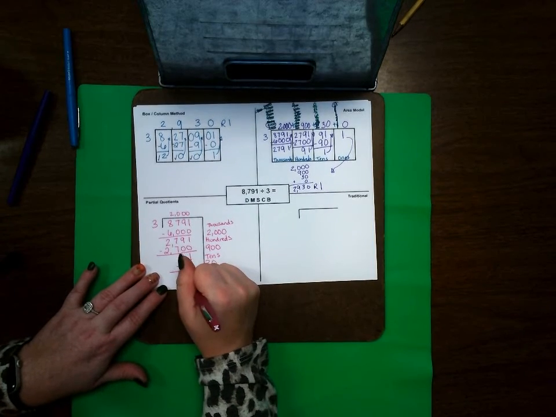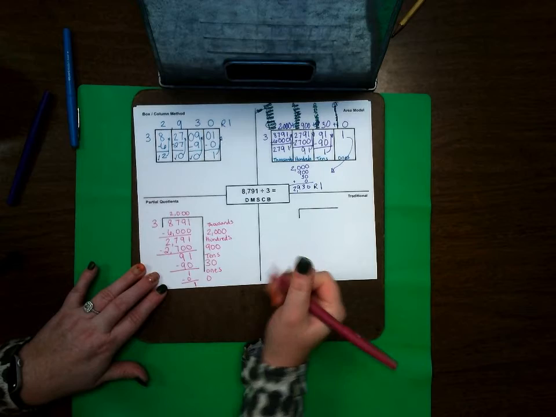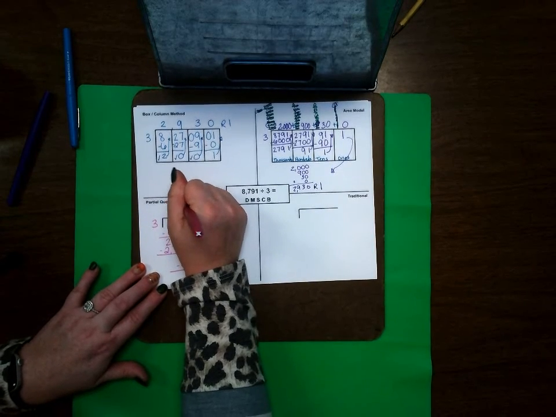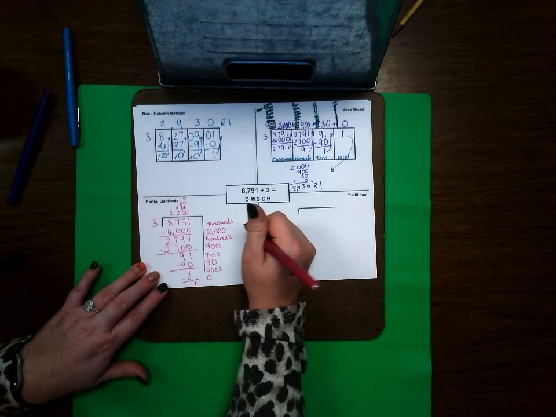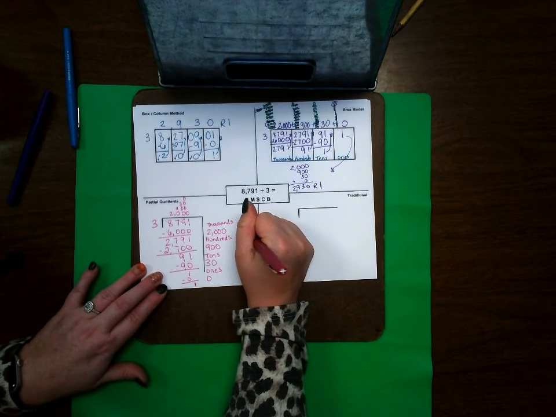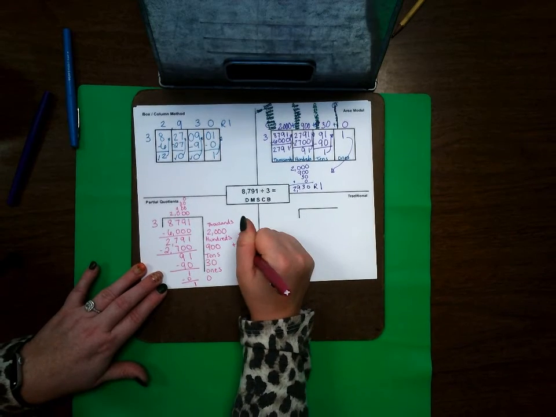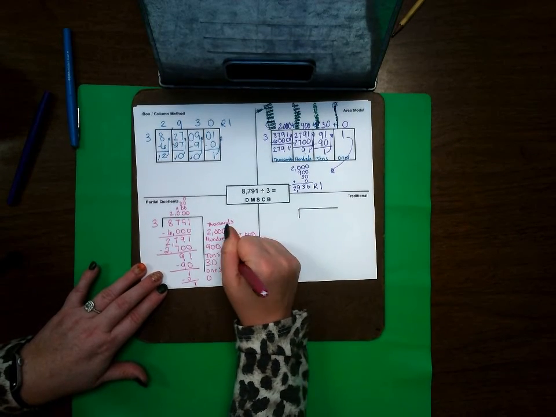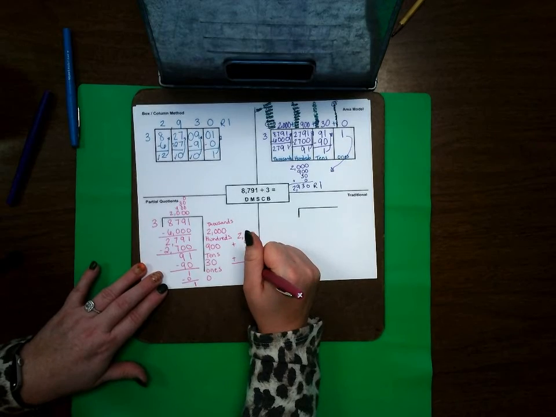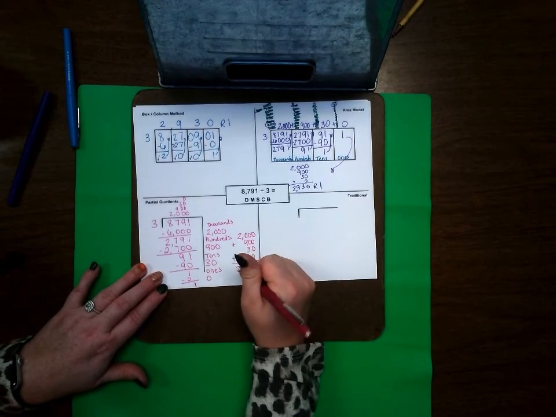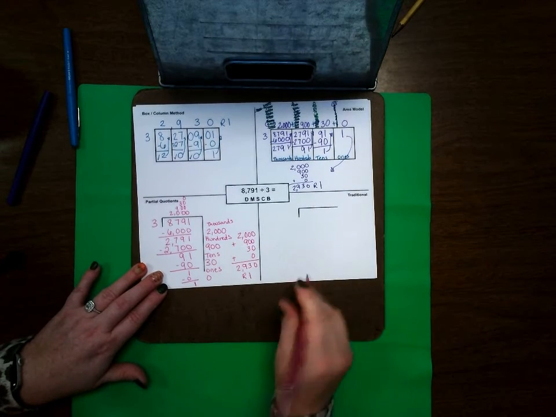So minus 0, and that means I have a remainder of 1. And again, you can put those numbers up here if you want. Now I'm going to add those numbers together. 2,000 plus 900 plus 30 plus 0. And I'm going to get 2,930, remainder 1.